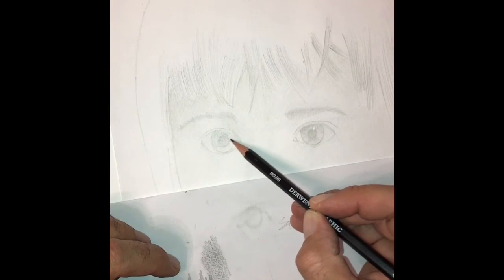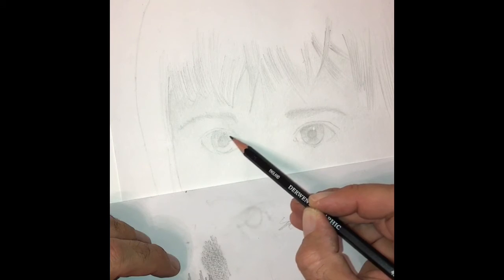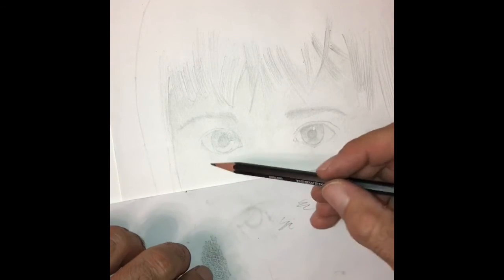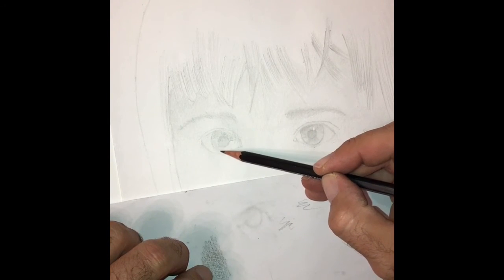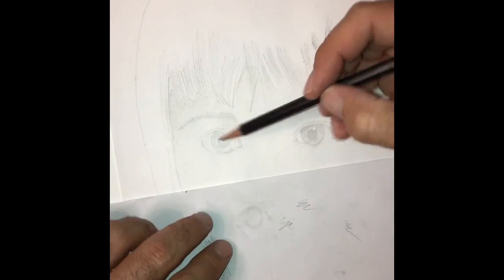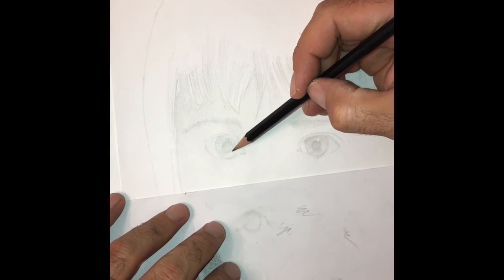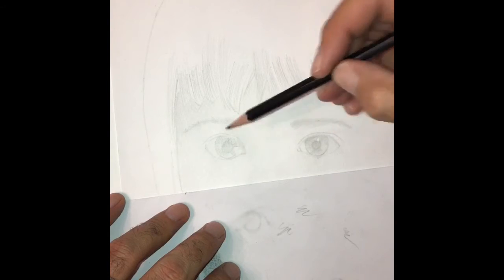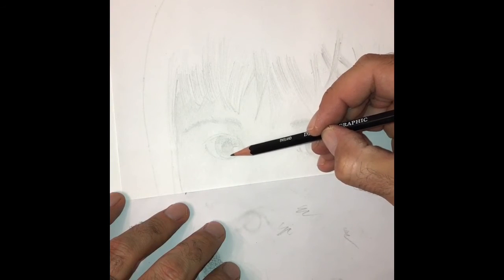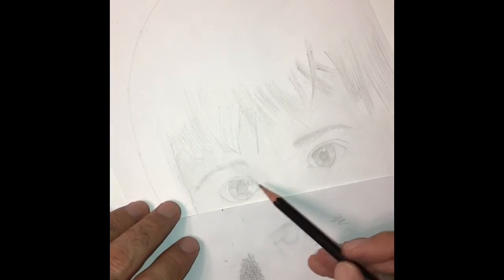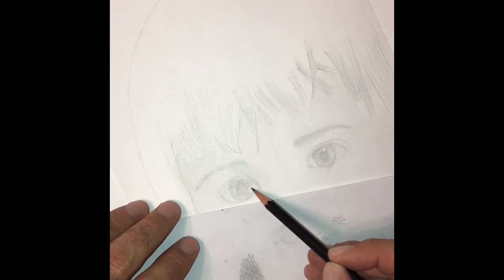So if you build your base up coming away from the pupil out towards the edge, then you can get that effect, and it looks really realistic. I've drawn some eyes before, and you look at them afterwards and you think, wow, they almost look like a photograph, which is always good.